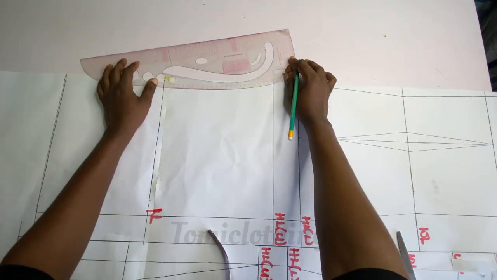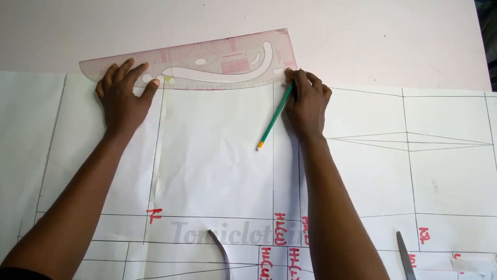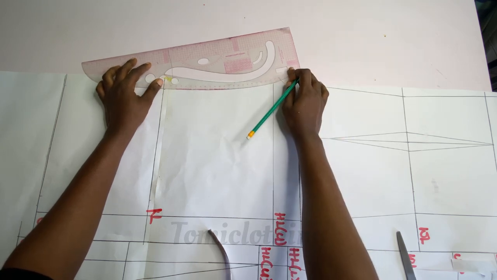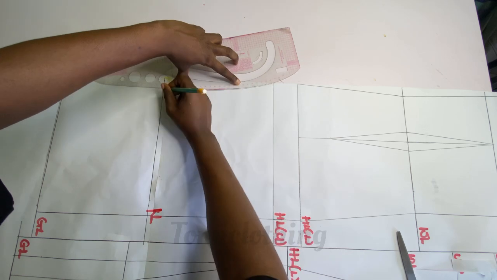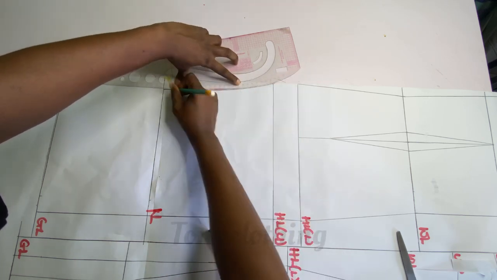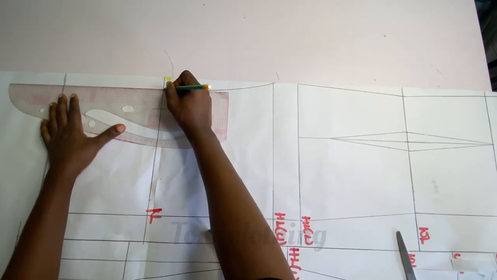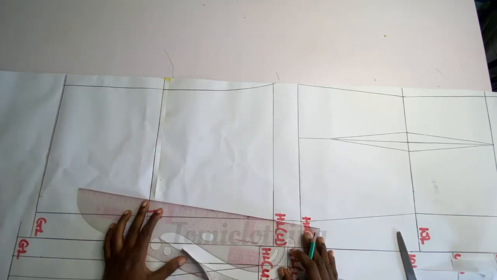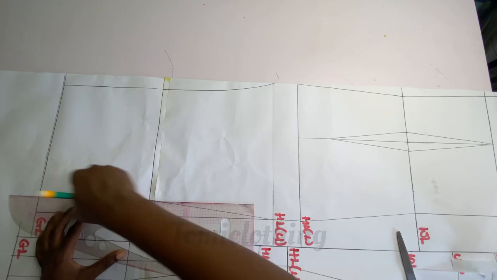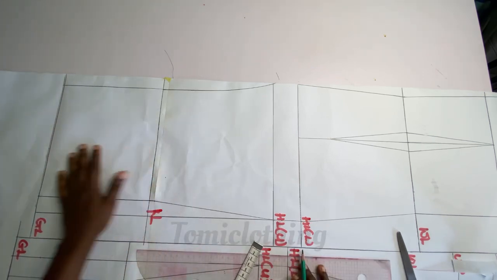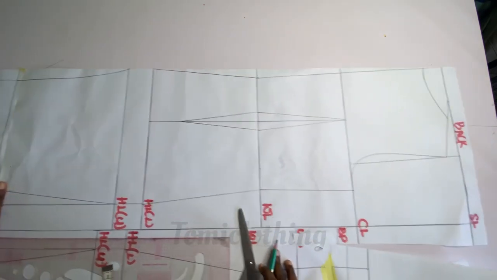Now you place your ruler this way at the center back, below where you have the lower hip line, like this. Then you connect it to the new length. It's not going to be very curvy, just a slight curve. Then you draw a straight line like this. Then for the side, you connect the points like this. So this is what you have for the back pattern.